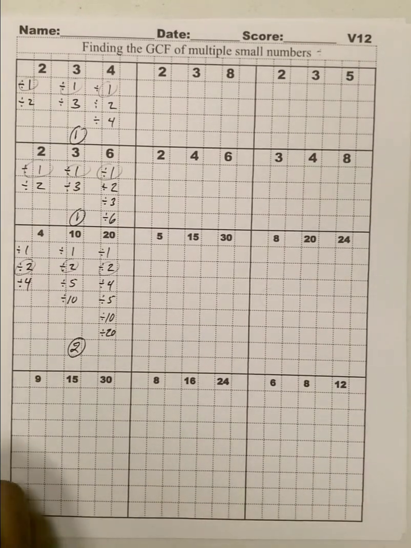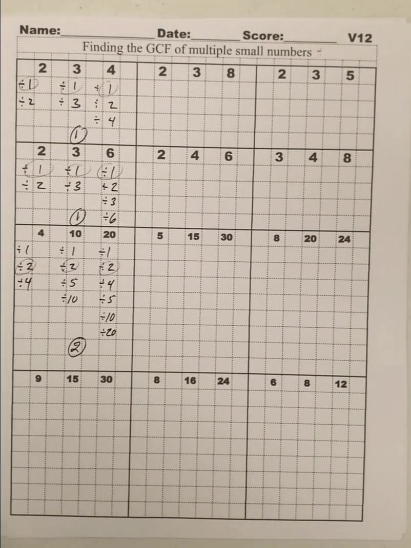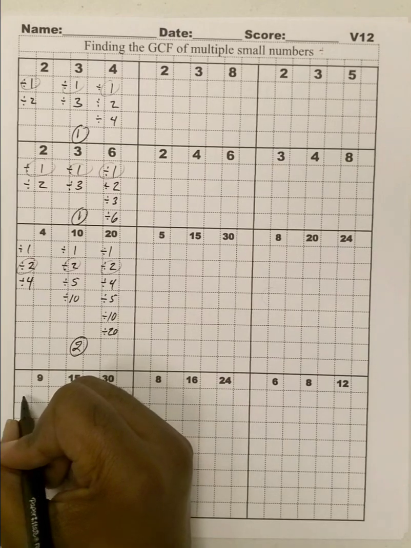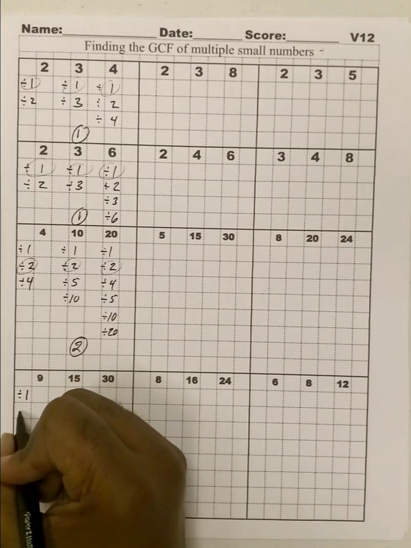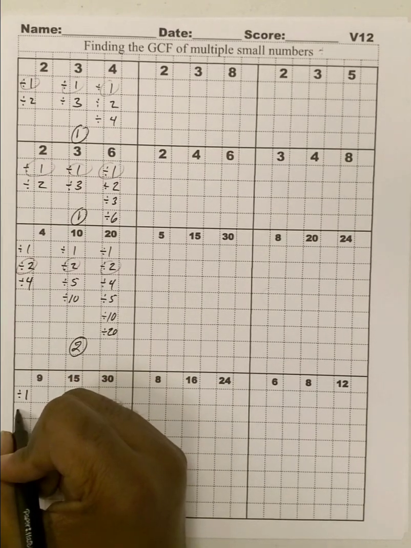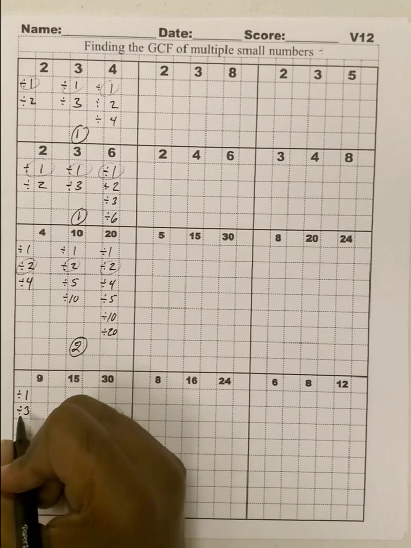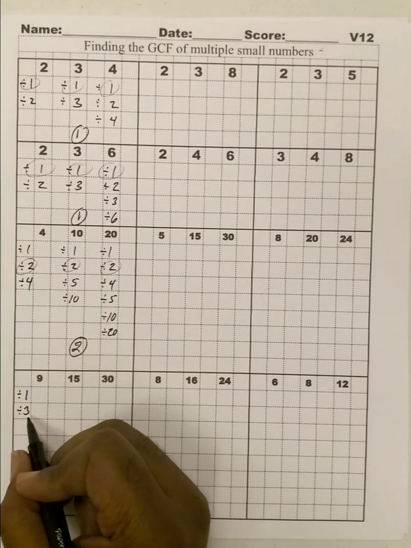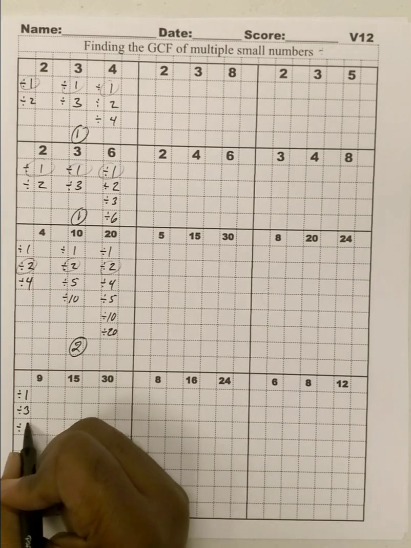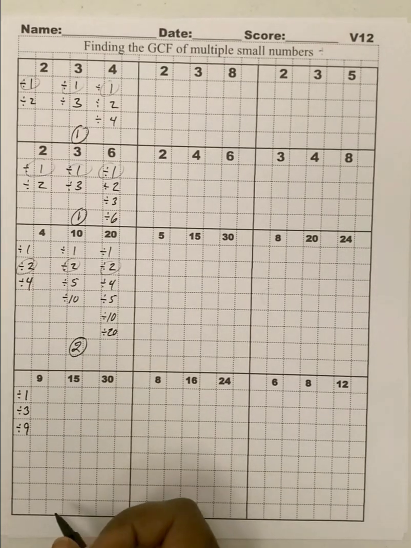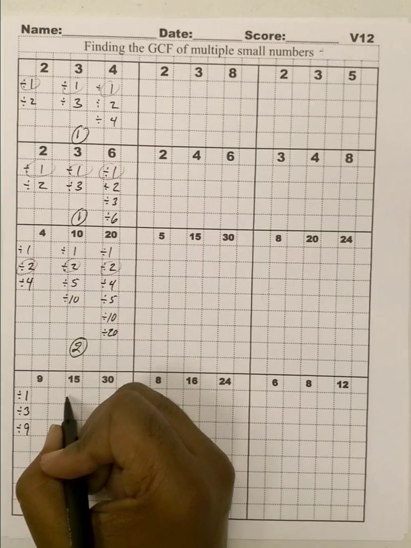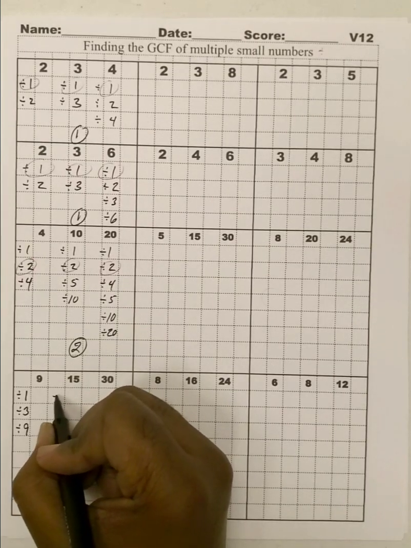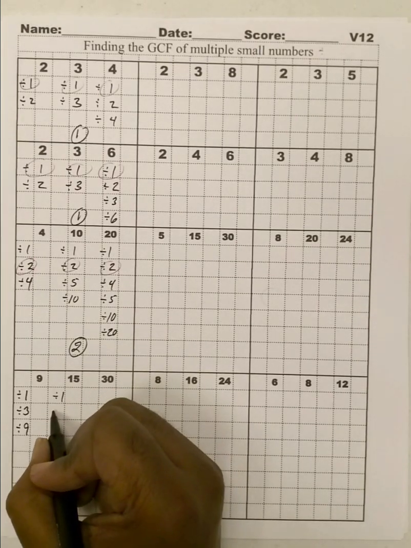Okay, the next one. 9 can be divided by 1. Can't be divided by 2, but it can be divided by 3. Not 4, not 5, not 6, not 7, not 8. Okay, it can be divided by itself, 9. 15 can be divided by 1.